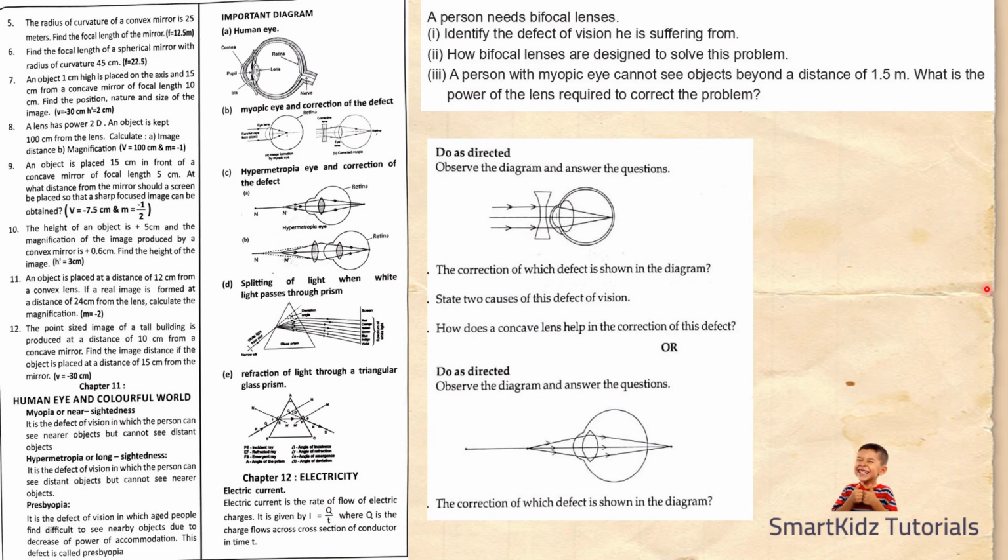I don't think you will get a diagram on drawing the human eye, but the human eye may be given, and you may be asked to label the parts which are marked and also give their function. So you should know the function of the pupil, the iris, the retina, the optic nerve. What is the muscular diaphragm called, and so forth, and the white part of the eye or the coloured part of the eye. A question like this can come.